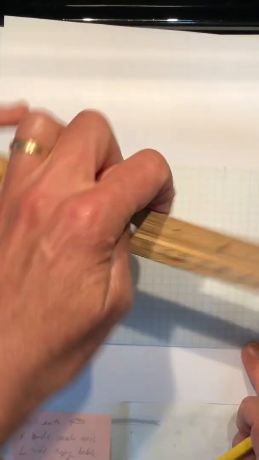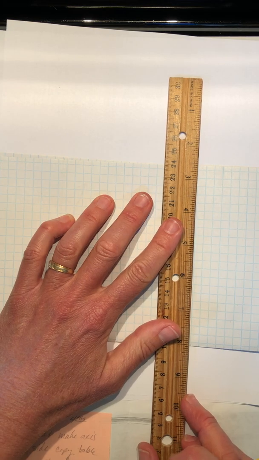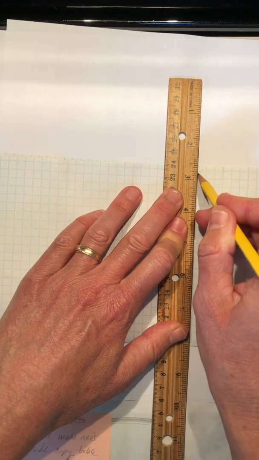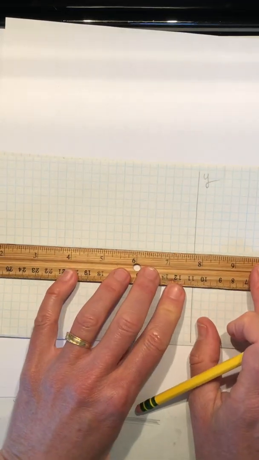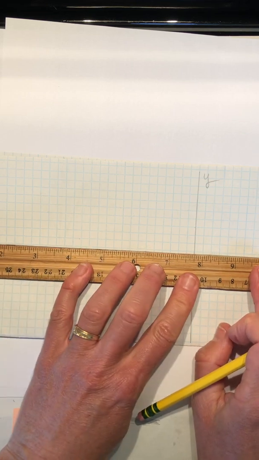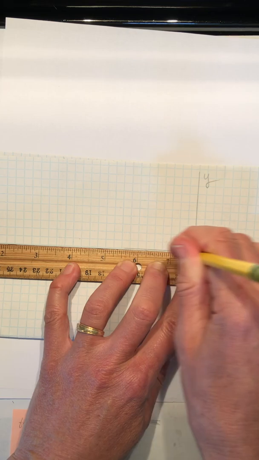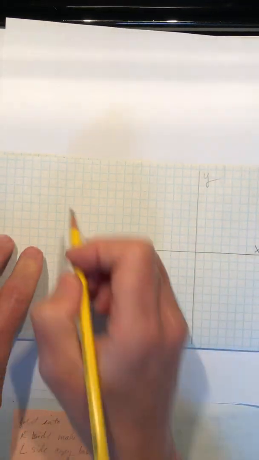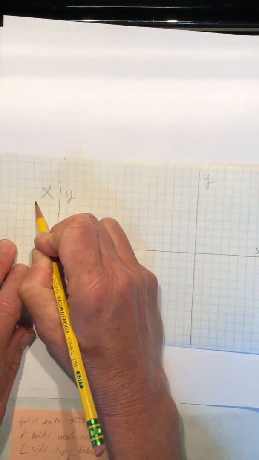And let's get our axes drawn for the first one. Trying to be super careful. I know you are too. There's my y-axis. And here's my x-axis. There it is. In the table of values for this one, we've got x and y.